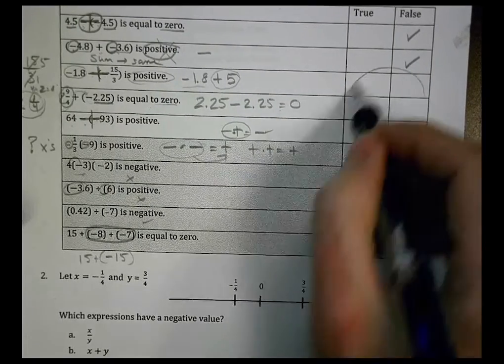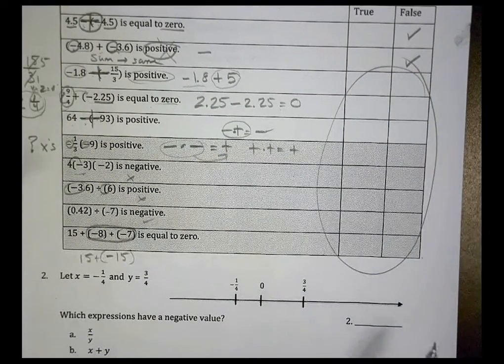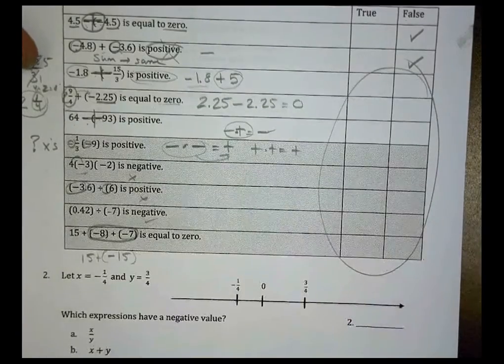Again, I didn't check these. Your job is to check them to say whether it's true or false. And I went through them there, so you should be good to go.